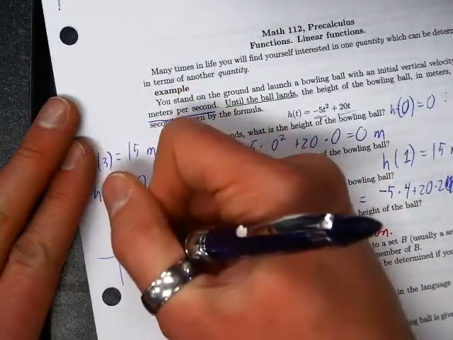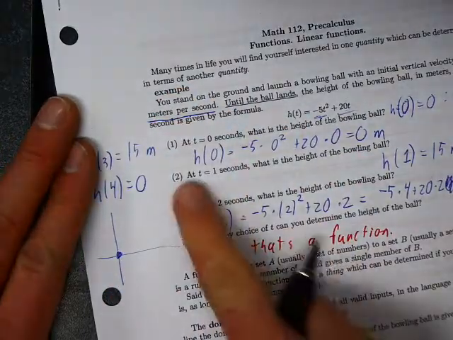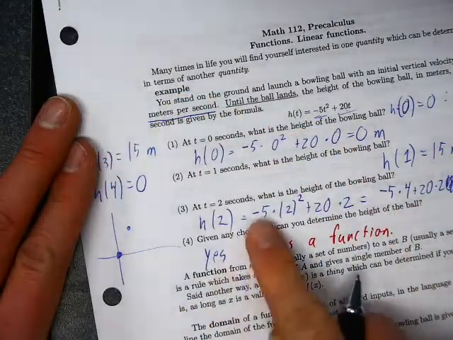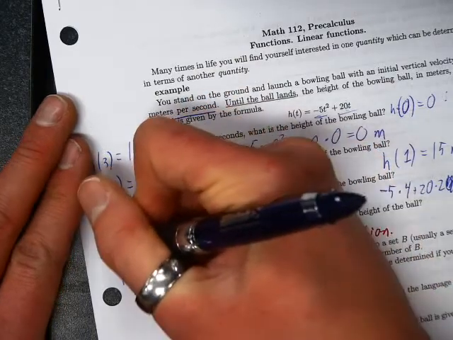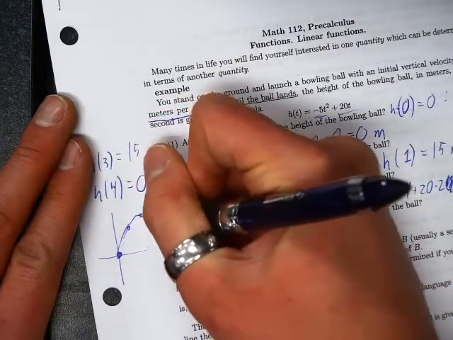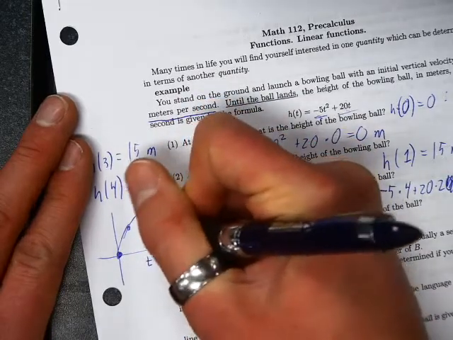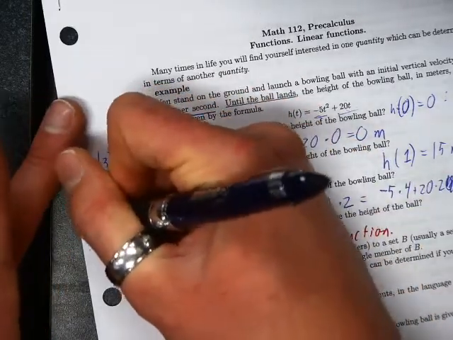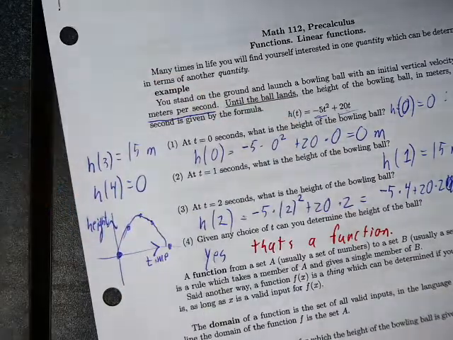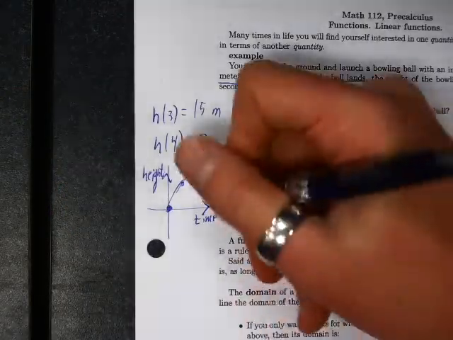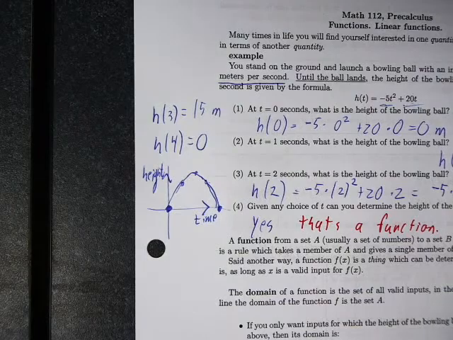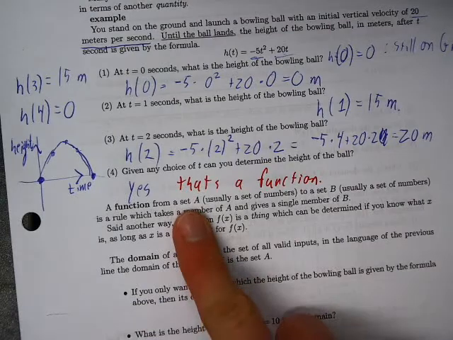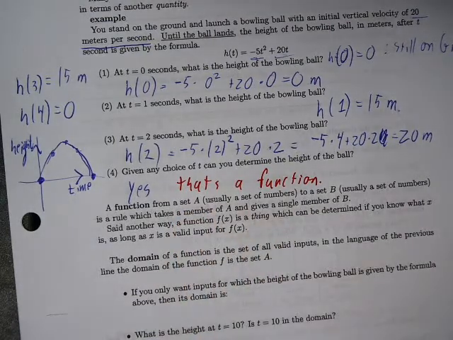So if we try to plot this, at time equals 0, it's at height 0. At time equals 1, it's at 15 meters. At time equals 2, it's at 20 meters. 3 back down to 15, 4 seconds down to 0. The flight of this ball is that, give or take. So all a function is, it's some rule which takes things from some set, A, generally a set of numbers, to some other set, B, generally also a set of numbers.